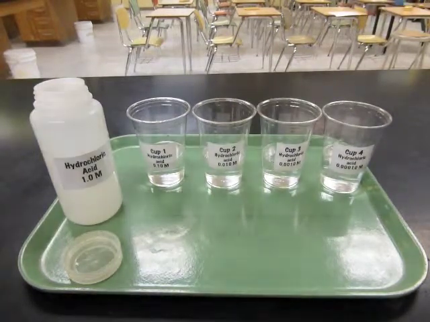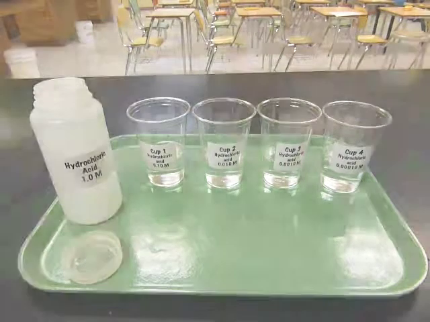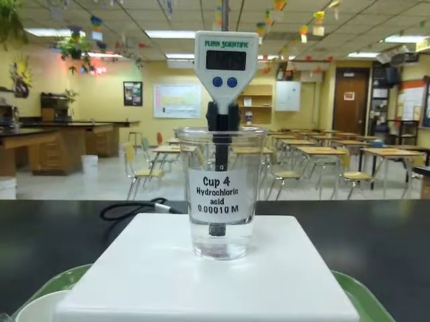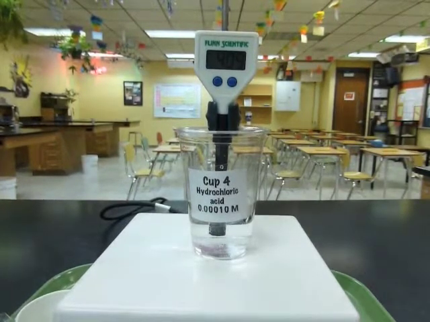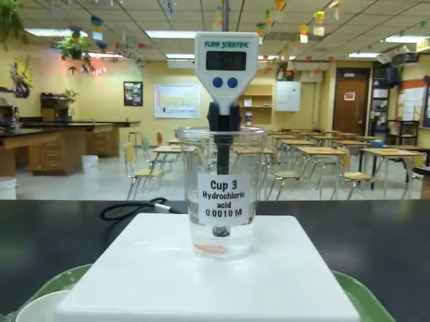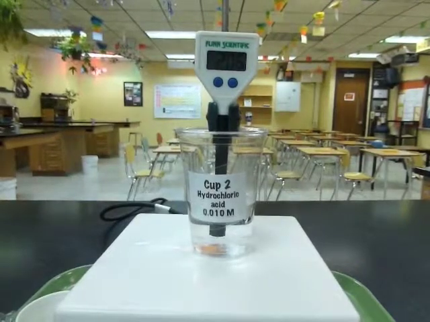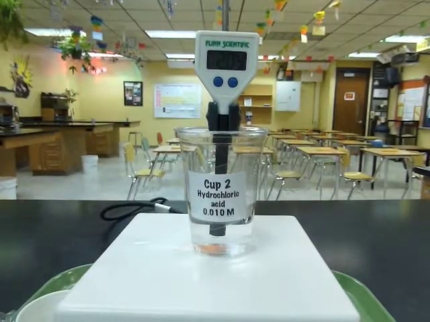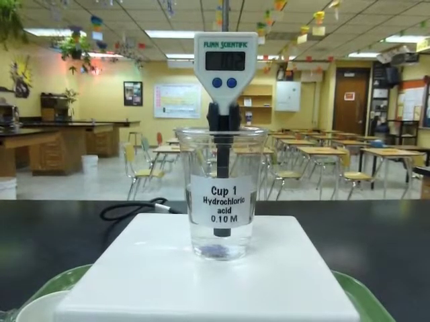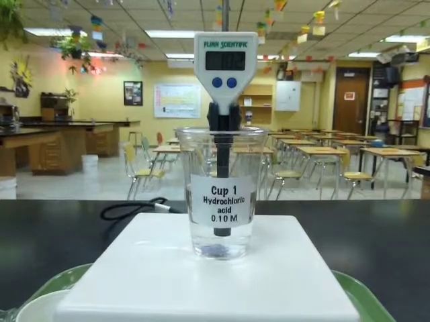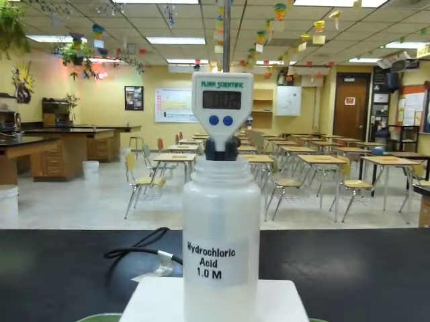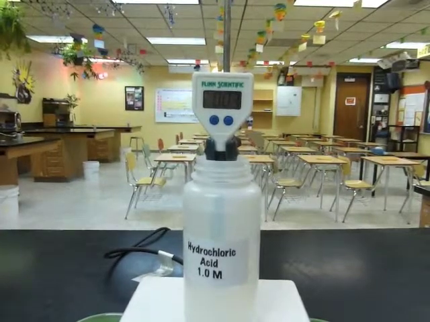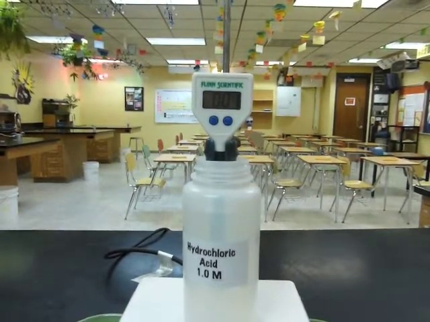Okay, let's get the pH meter out and see what we've got. For cup number 4, we'll record the pH 4.09. For cup number 3, we'll record pH 3.07. For cup number 2, we'll record 2.04. For cup number 1, we'll record 1.02. And for the bottle, we'll record 0.01.